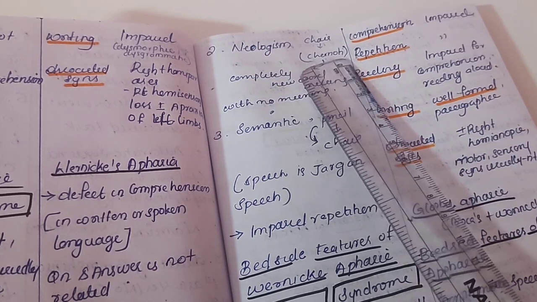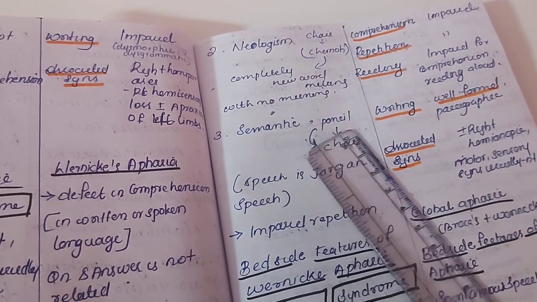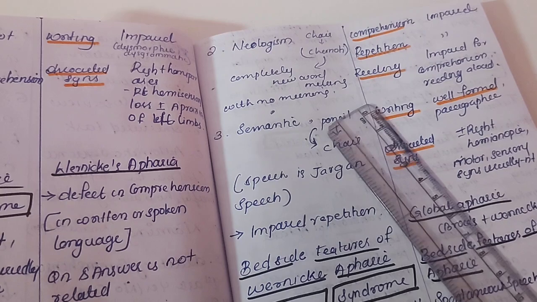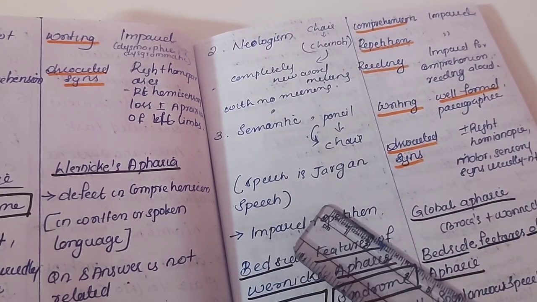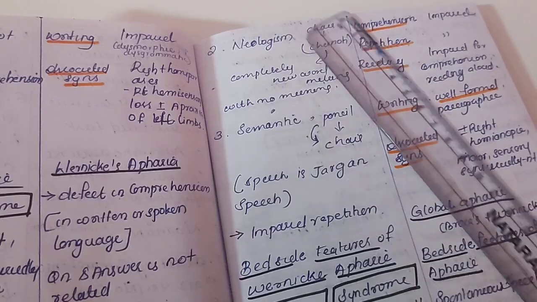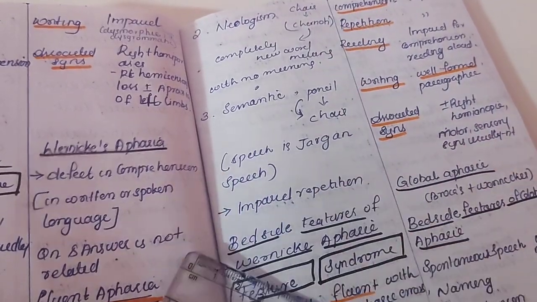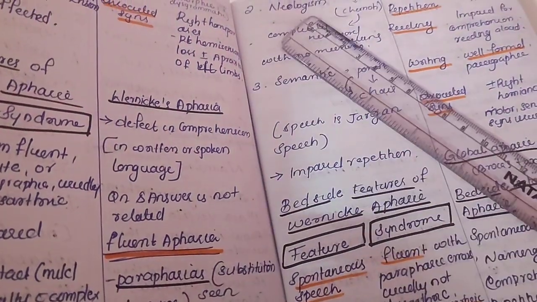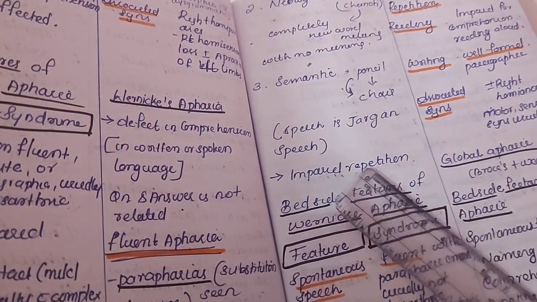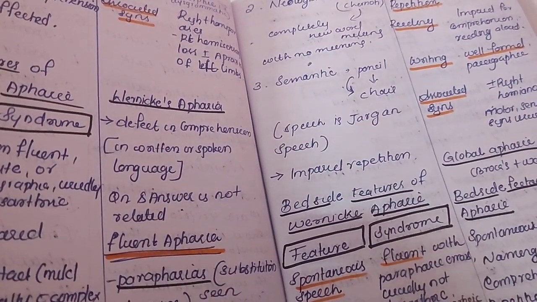Does this word have any meaning? No meaning. The third is semantic, that is, for pencil she will say chair. So here the speech is jargon speech. So fluent aphasia is there, then paraphasias, that is substitution in language, with three types of substitution. Then repetition is also impaired here.